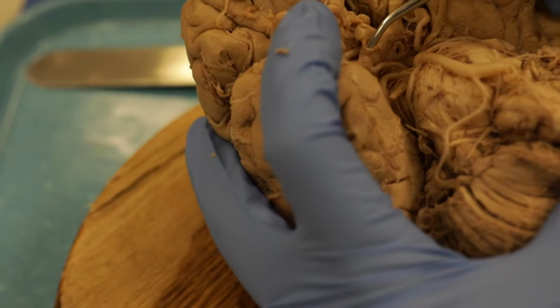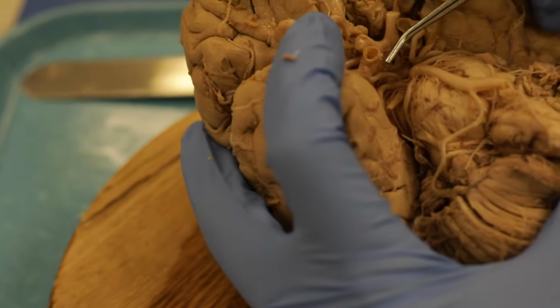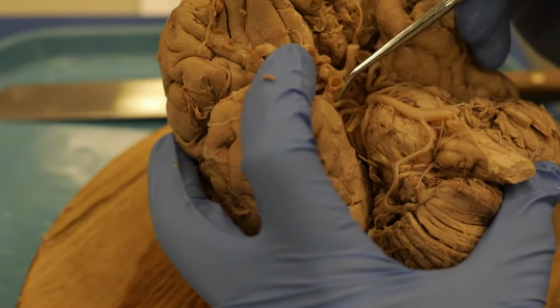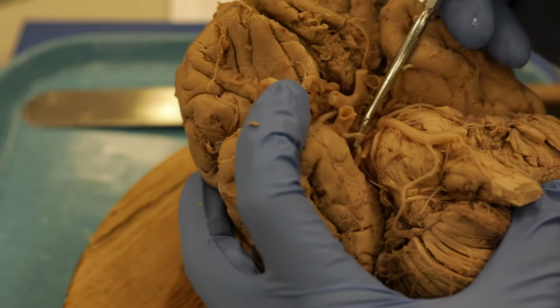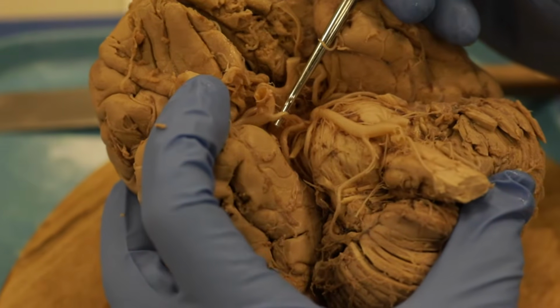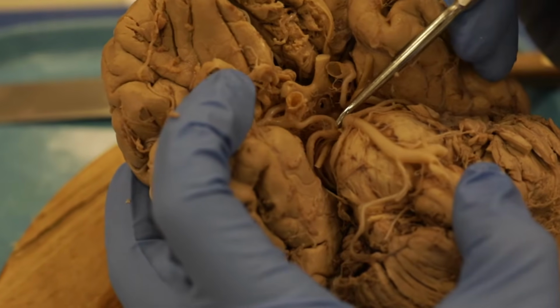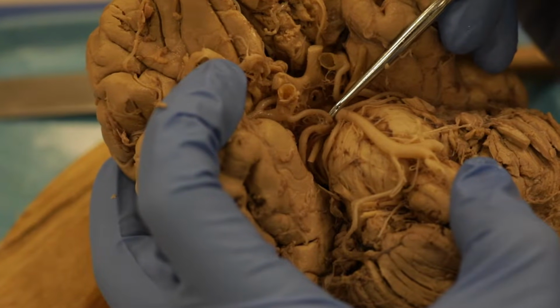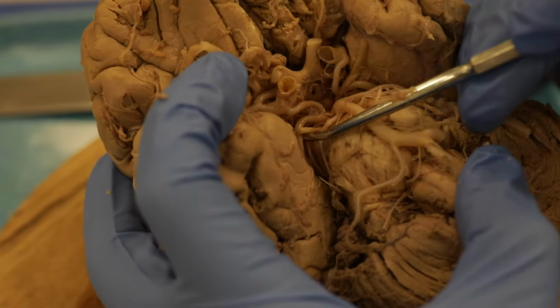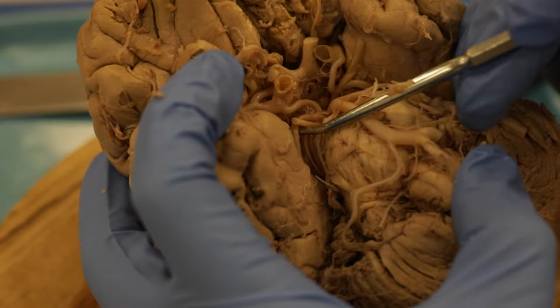Now the posterior communicating artery is the link between the anterior and posterior circulation. So I've already pointed out here the posterior communicating artery. Okay, and that comes back here to the posterior cerebral artery. And again, there's our third nerve right there.